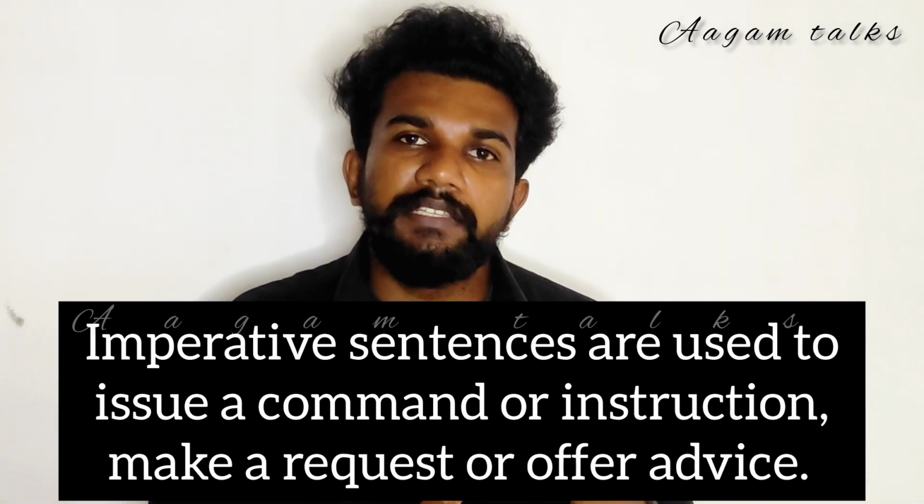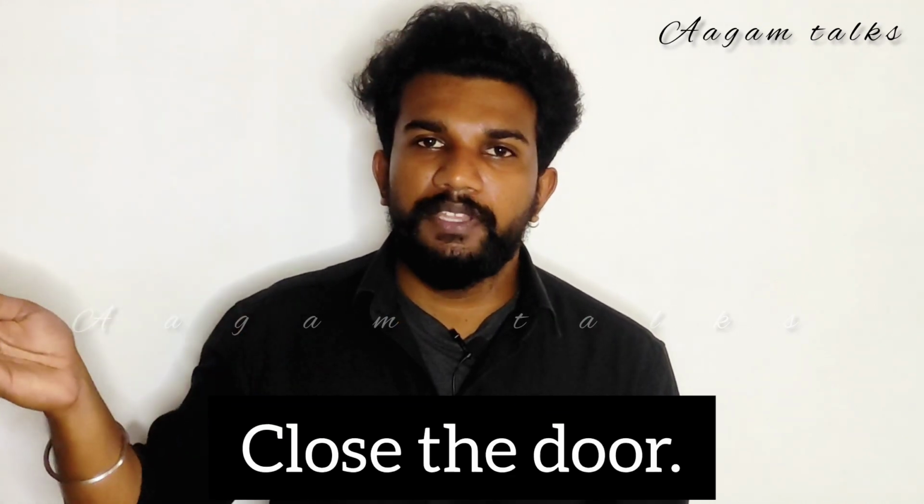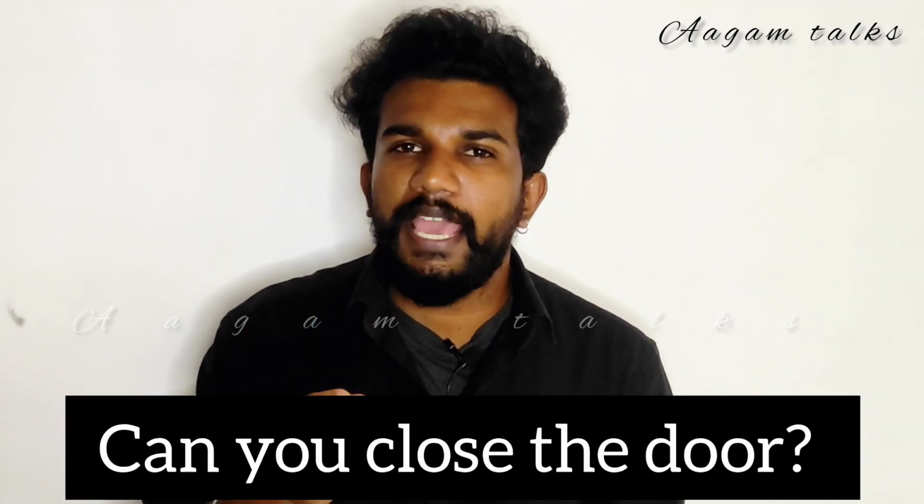And the third one is called imperative sentences. Imperative sentences are used when you are making commands, requests or wishes. For example, close the door. If you want to close that door and you are ordering someone, close the door, that is a command. The same situation we can use for a request also. Can you close the door? Please close the door. These are the 2 phrases. If you are making requests, commands or wishes, those sentences are called imperative sentences.